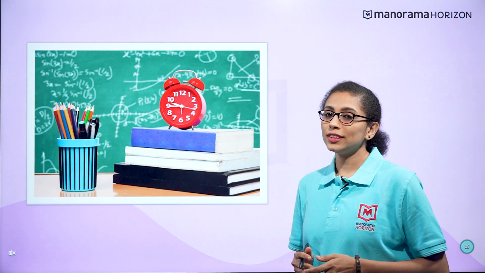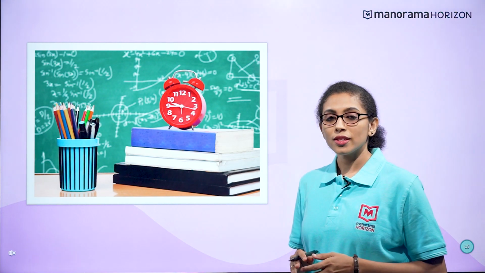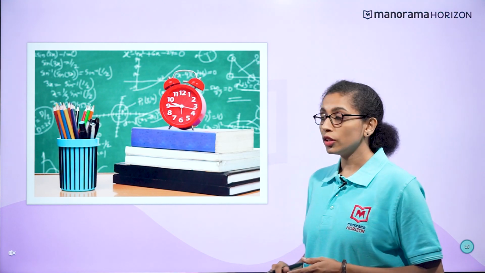We know the things around us exist in forms of sets. A set is a collection of well-defined things. Well, have you ever thought whether you can count all the elements of a set?